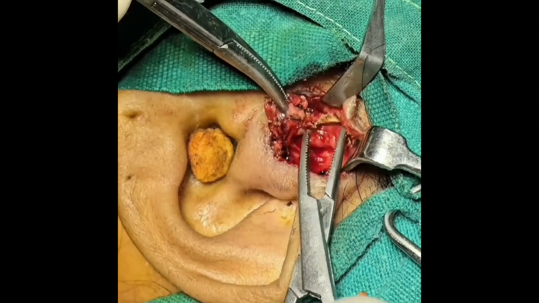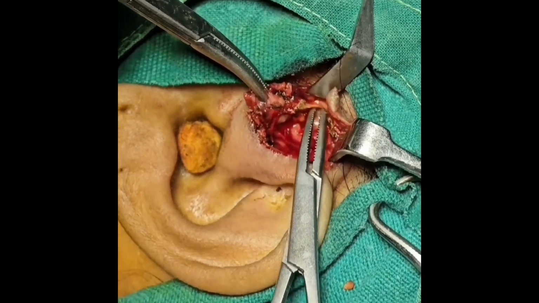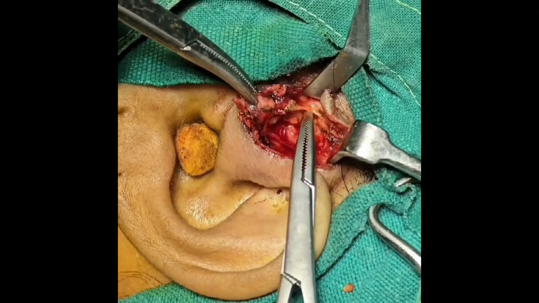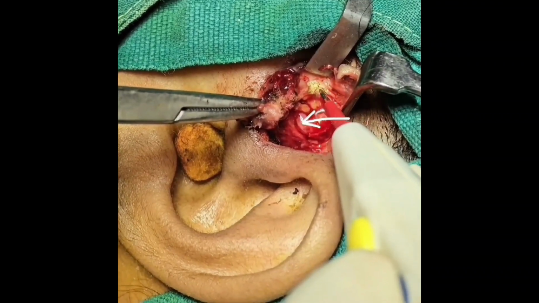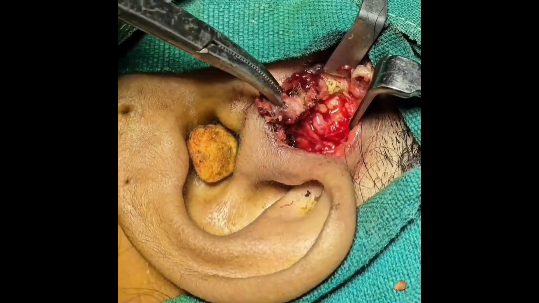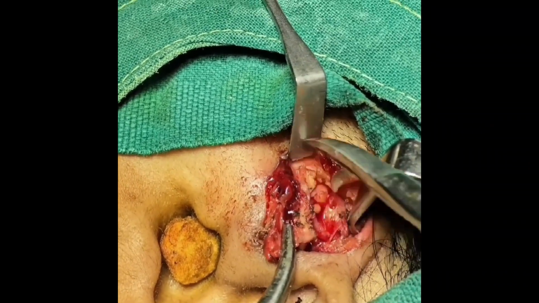And the skin and the subcutaneous tissue will be adherent to the tract also. So sometimes even that has to be removed, because that skin would have already become partly necrotic, and there will be a lot of unhealthy granulations, all adherent. So all that has to be excised along with the tract.